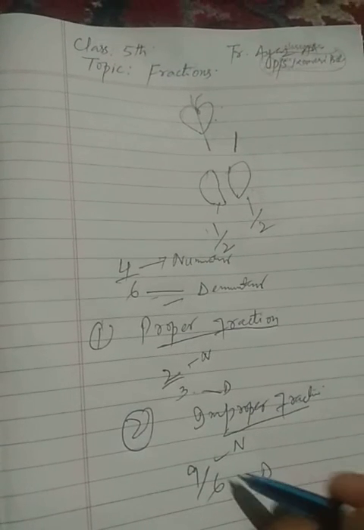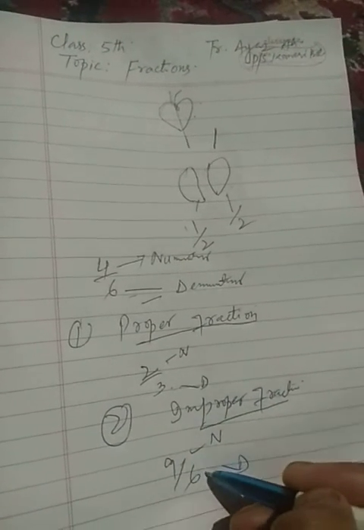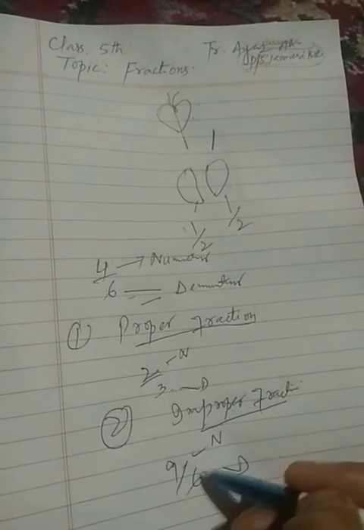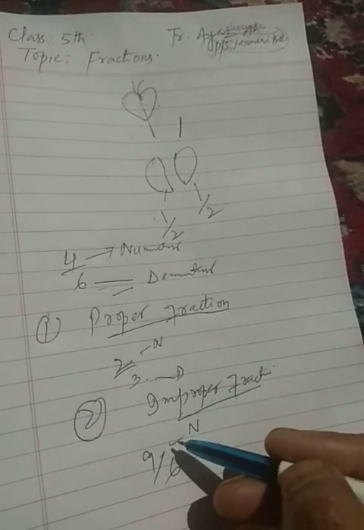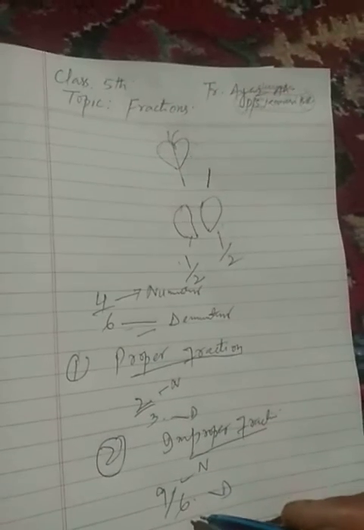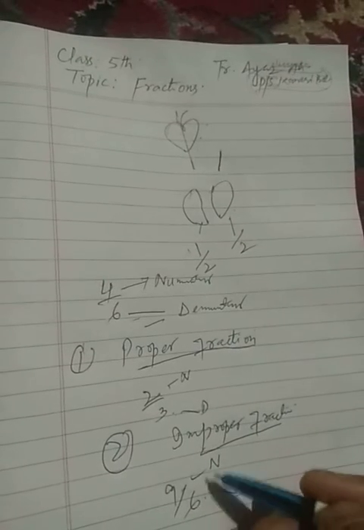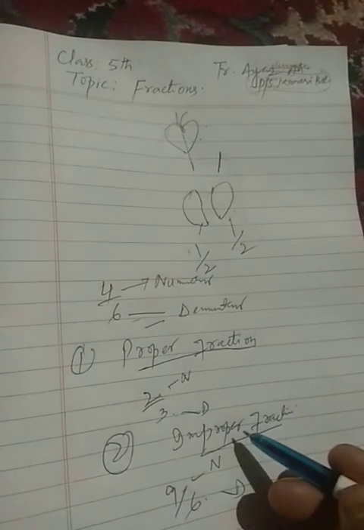We see over here 9, which is the numerator, is greater than the denominator, which is 6. So these kinds of fractions are called improper fractions.